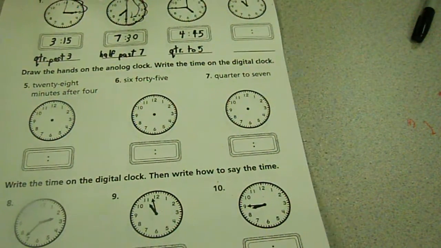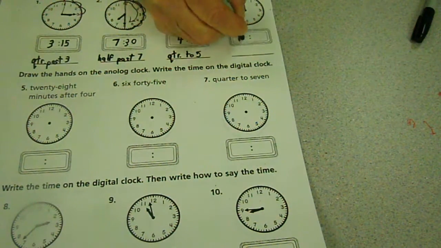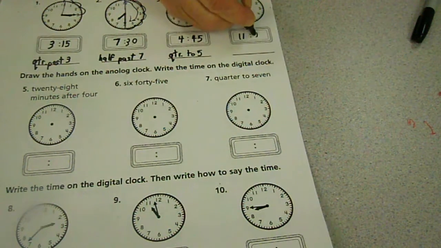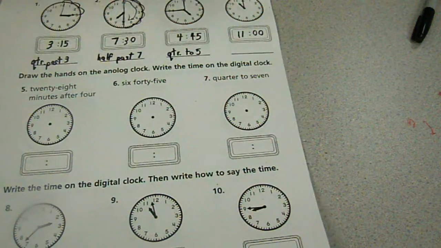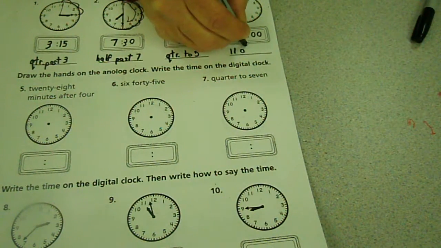Let's look at number 4. My hour hand is pointing right to the 11. I'm going to put 11 down. And I have the minute hand on the 12. So that starts again at 0. So I would write this as 11 o'clock.